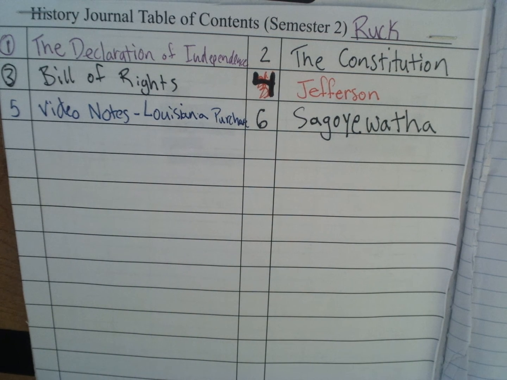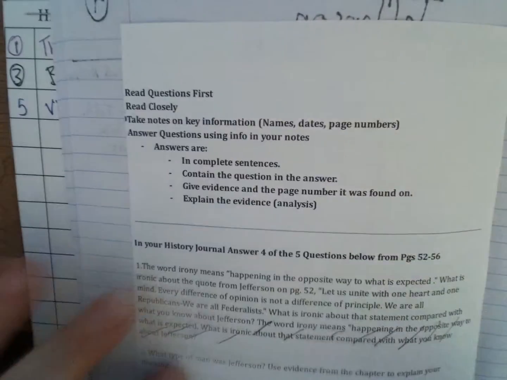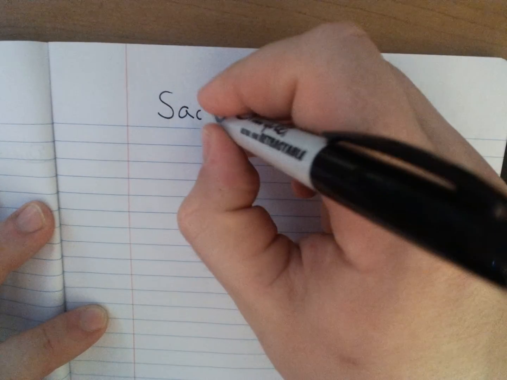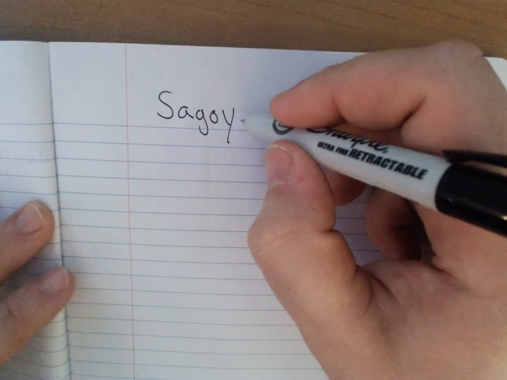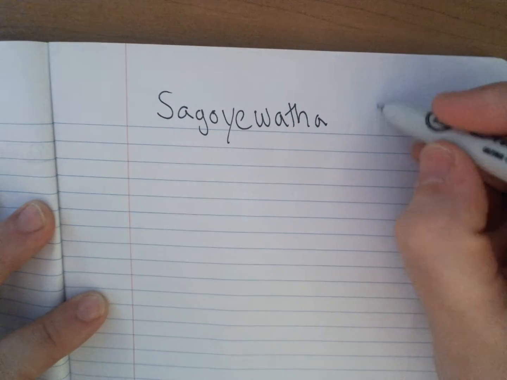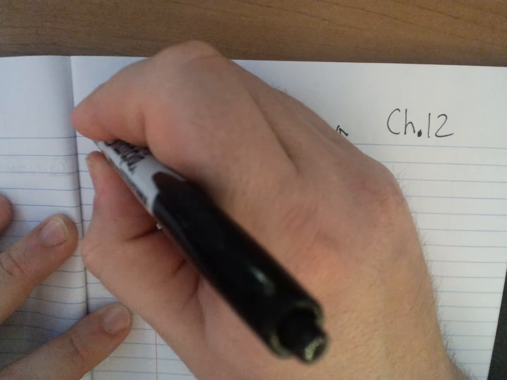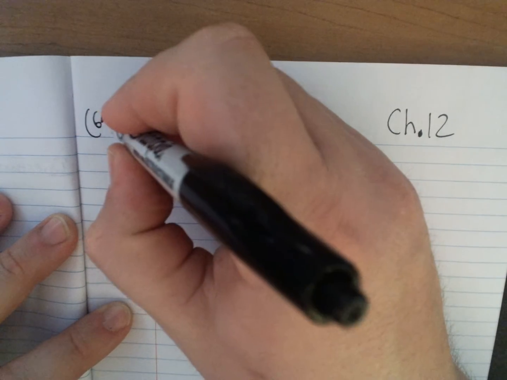So today we are going to quickly get our notebook set up to take notes. So I'll move on to page 6. Today is March 12th, 2020. So at the top, I'll go ahead and label it as Sagoyewatha. But this is also chapter 12 in our textbook. And over in parentheses on this left side, I'll go ahead and put the pages, even though they are on the paper that I handed out to you.